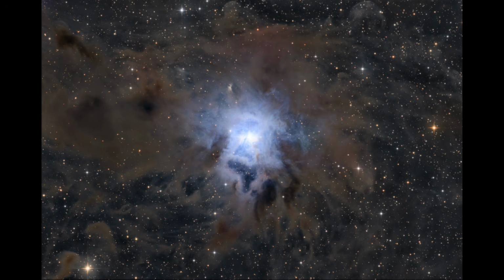In the densest areas, some of those dark globules are actually regions of star formation. So while stars have already formed and have broken out of their cocoons in the central reflection nebula, in other regions the process is still going on.